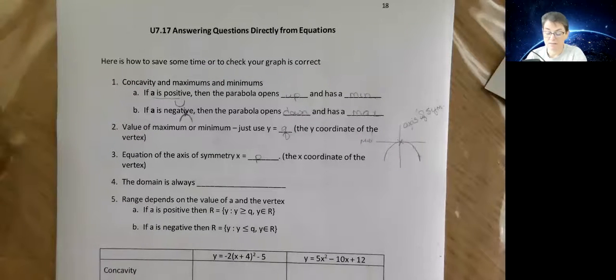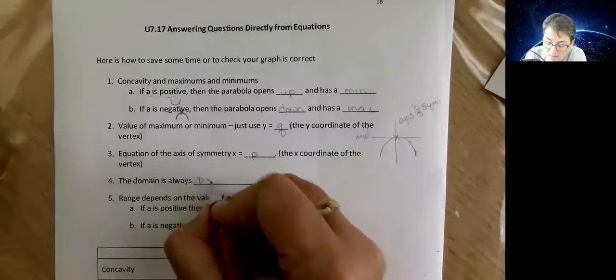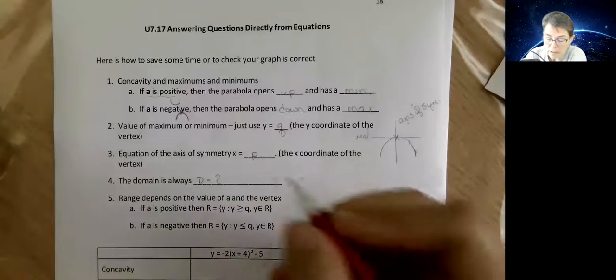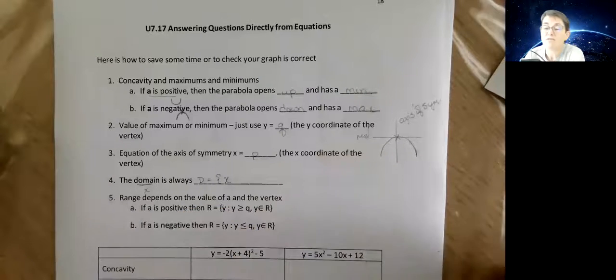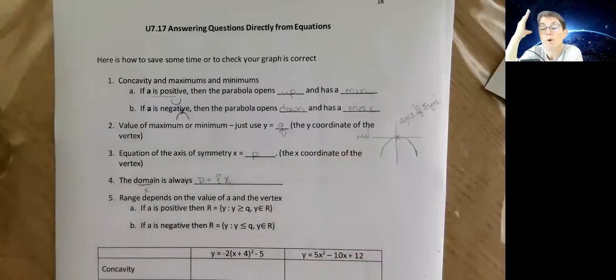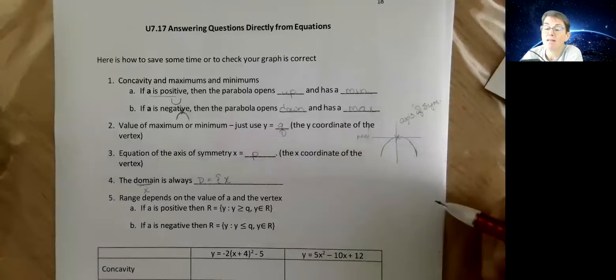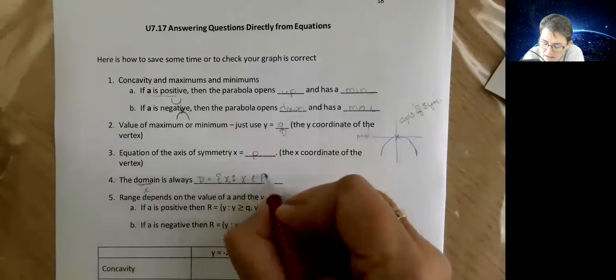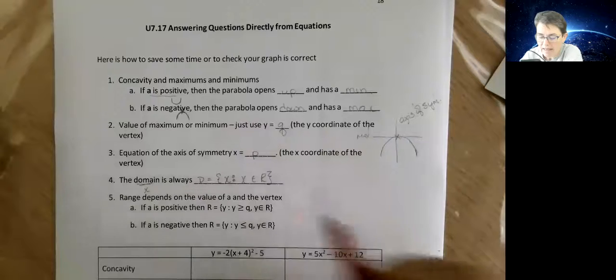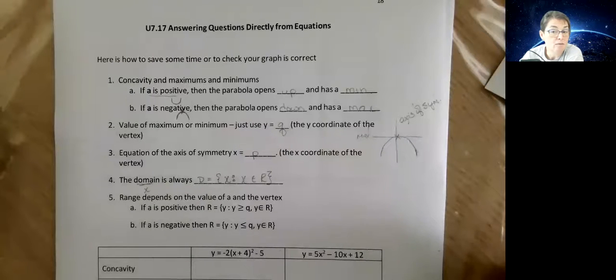We haven't done that in a while. D is equal to, set notation brackets. So domain always goes with x. And for years, I could never remember which was which. Then somebody pointed out it's alphabetical. Domain comes before range and x comes before y. And I'm like, mind blown with something that incredibly simple. And why didn't my teachers tell me that when I was in high school? Such that x is an element of the real numbers. And that is the same for every single parabola that we do.